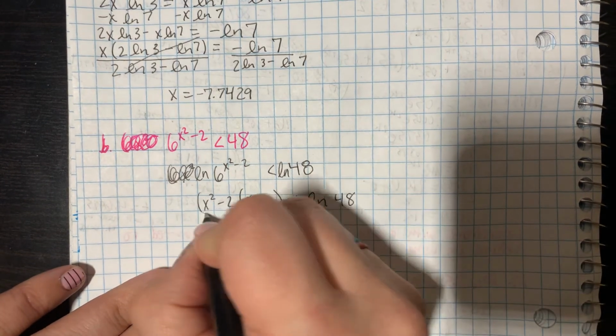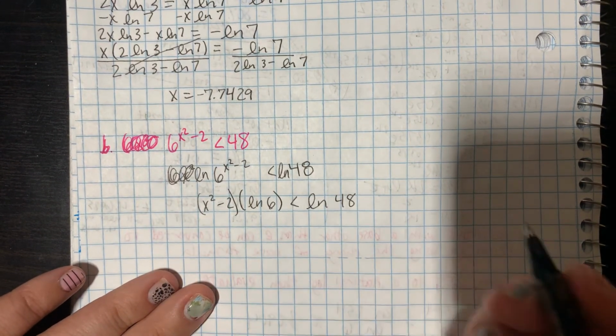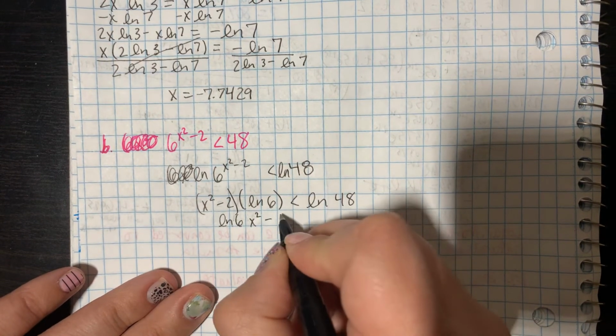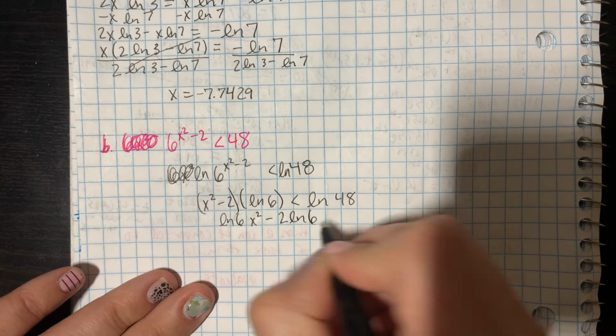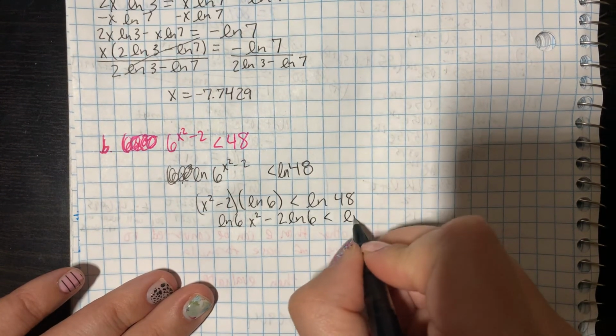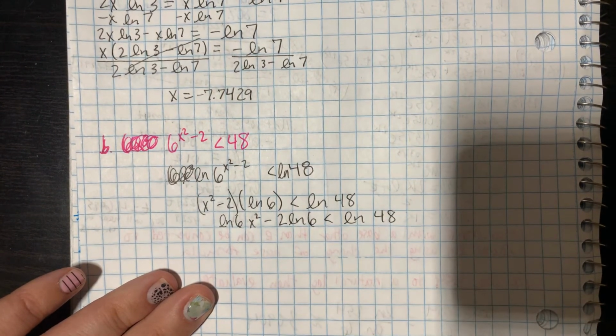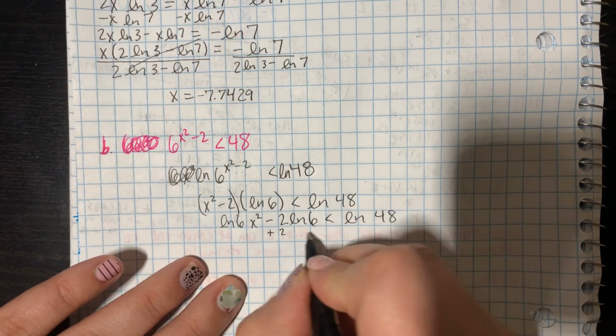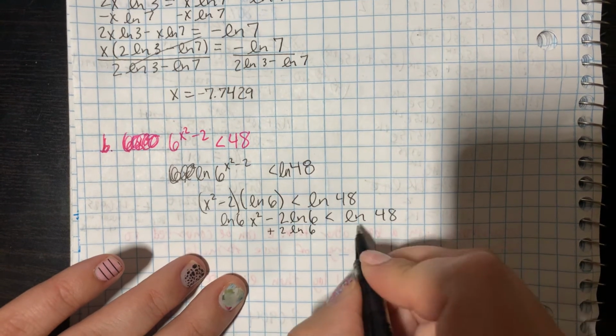All right, put that here. We need to distribute, so we'll have ln 6 times x squared minus 2 ln of 6 is less than ln of 48. Okay, we're going to work to get this number by itself, so I'm going to add this to both sides.